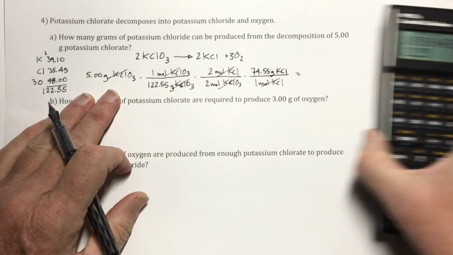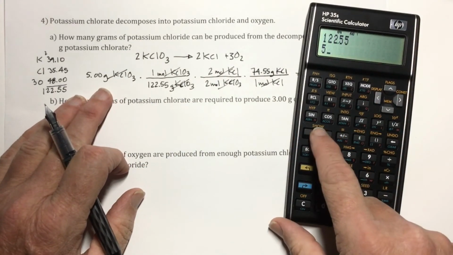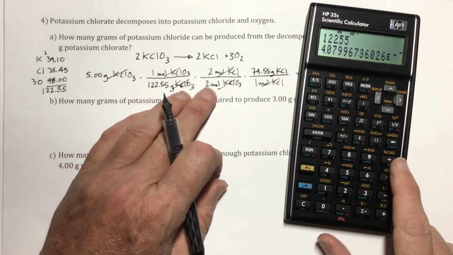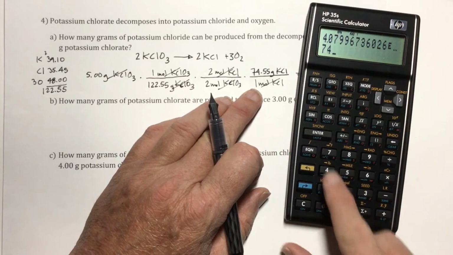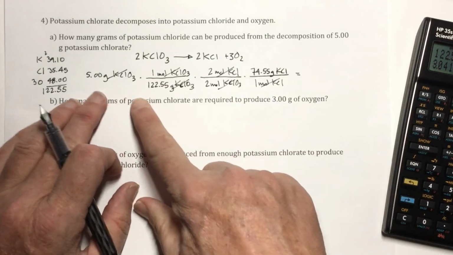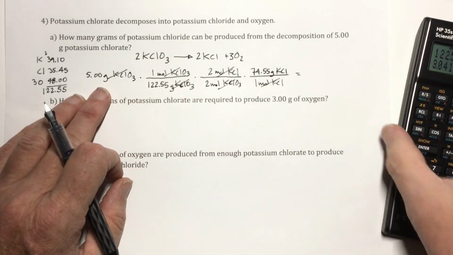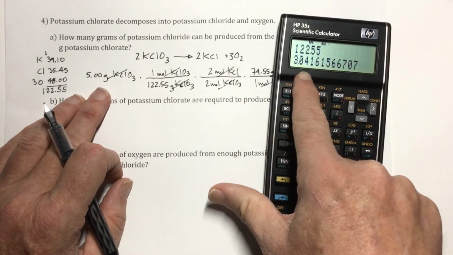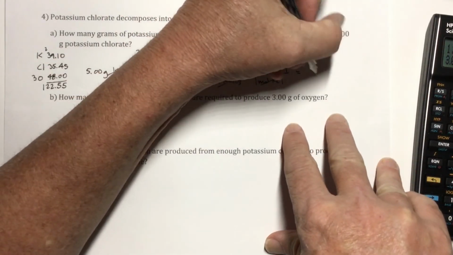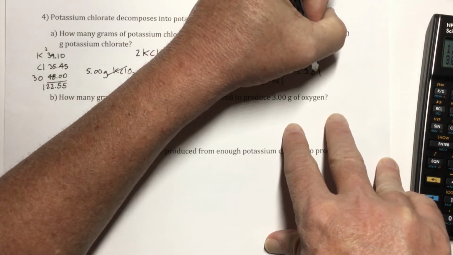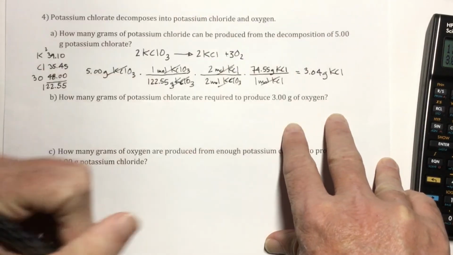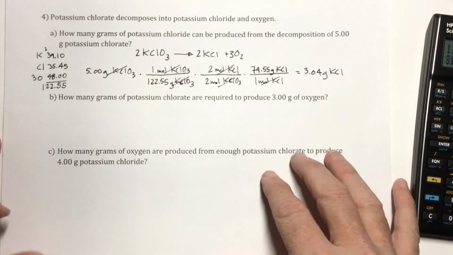So it's just the arithmetic. So let's do that. 122.55 divide. That's a wash. 74.55 times. Okay, how many sig figs should I have? I should have 3 sig figs. My calculator is showing me 3.041. So this will be 3.04 grams of potassium chloride. Splendid.